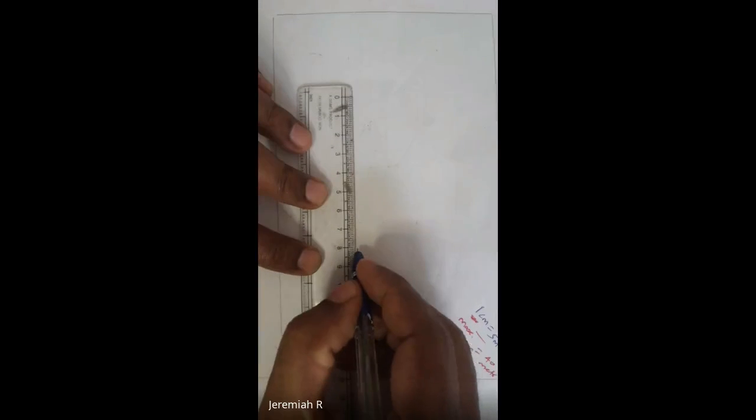Length of scale you got 80 mm. So then what we have to do? So you have to draw a horizontal line with the value of 80 mm.